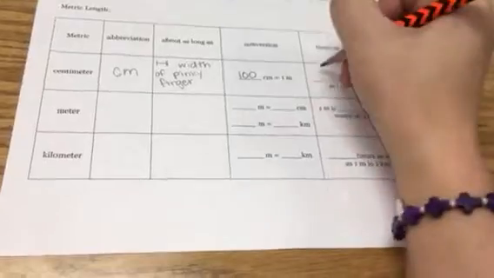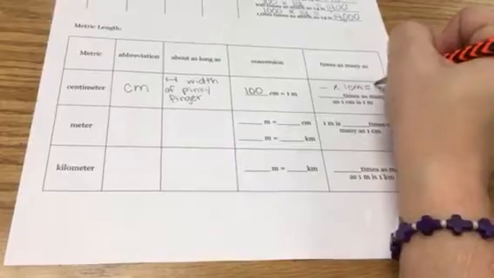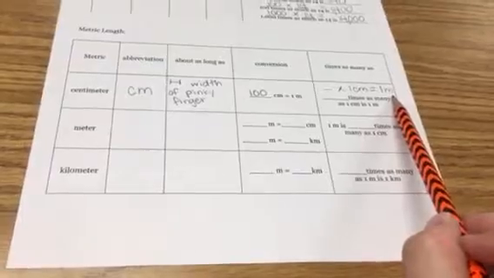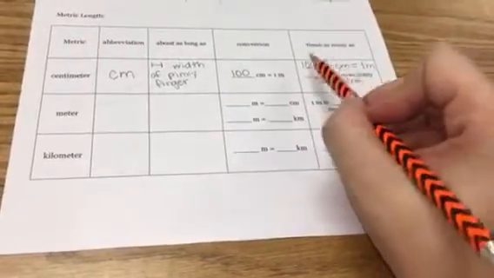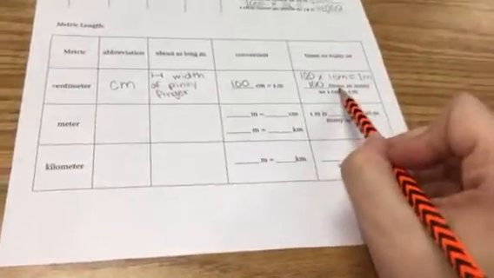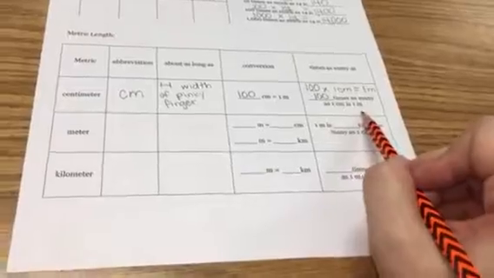Here I have a blank times as many, so I'm going to write a multiplication, 1 centimeter equals 1 meter. Again, ask yourself, how many centimeters does it take to get to 1 meter? I told you that it takes 100. So you would write 100 times 1 centimeter, because 100 times 1 is 100 times as many as 1 centimeter is 1 meter.